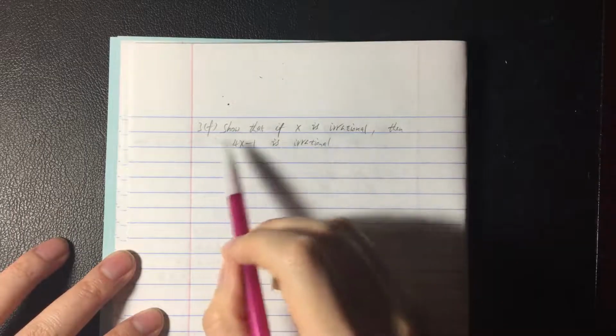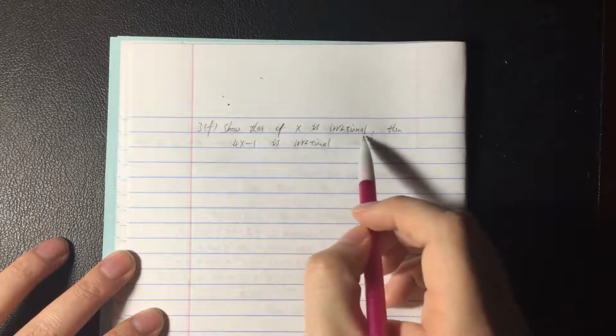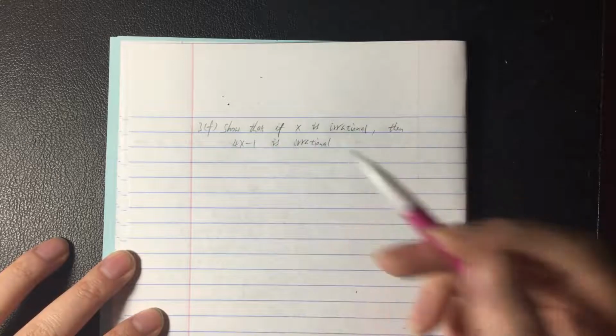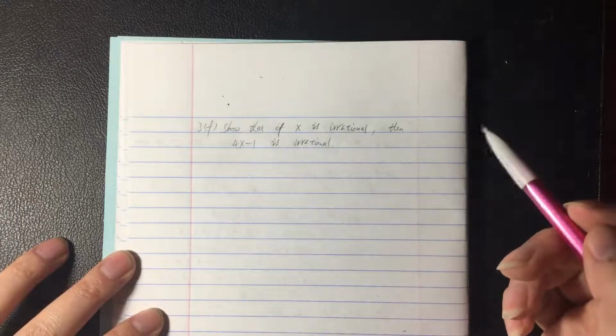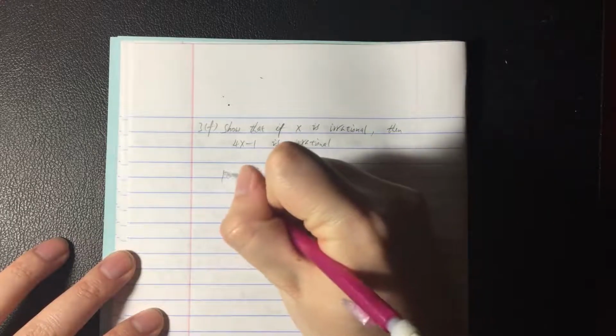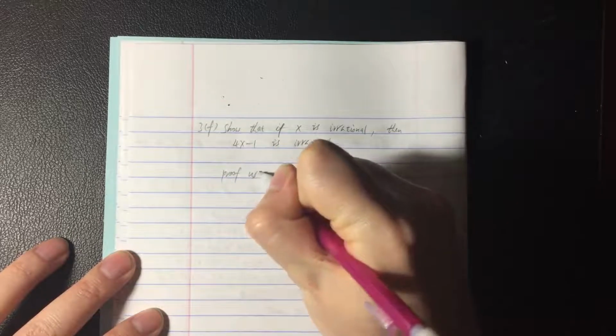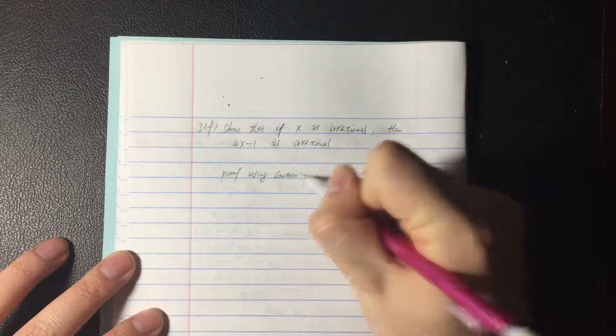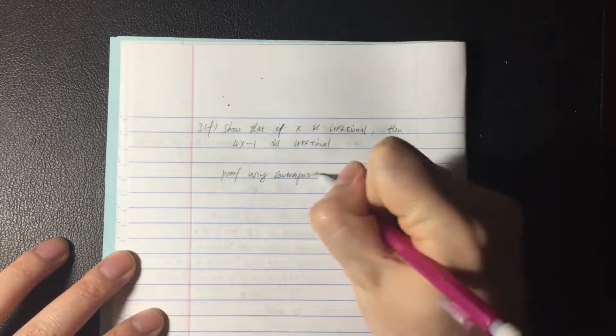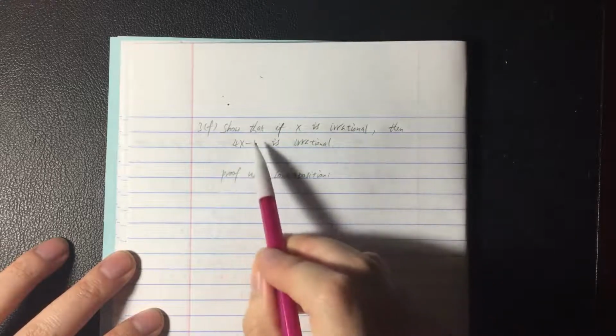Number 3, part F. Show that if x is irrational, then 4x minus 1 is also irrational. For this problem, if we try to directly prove that 4x minus 1 is irrational, it's very hard. So here we can try to prove using contraposition. We assume the opposite of the conclusion and try to prove the opposite of the hypothesis.